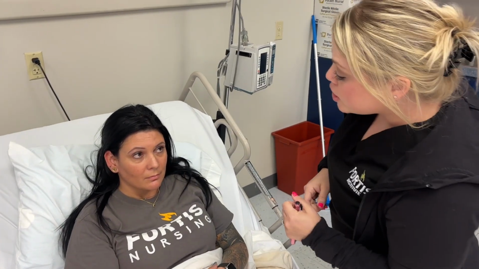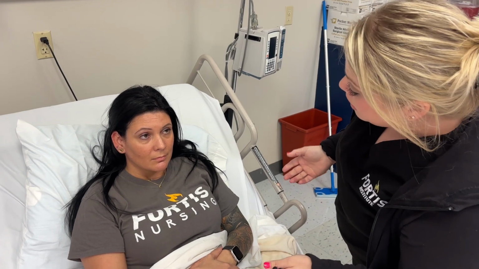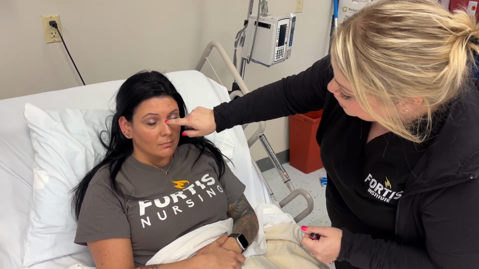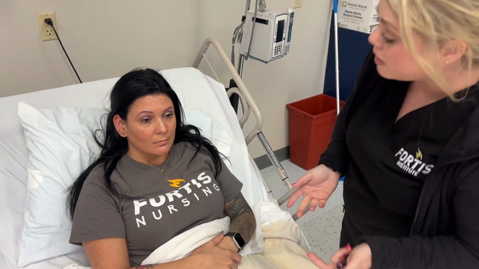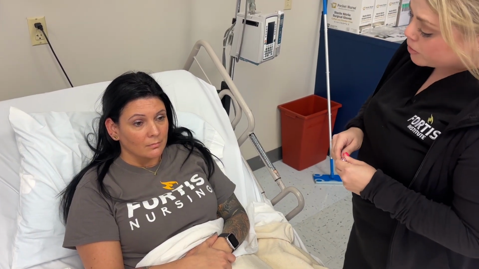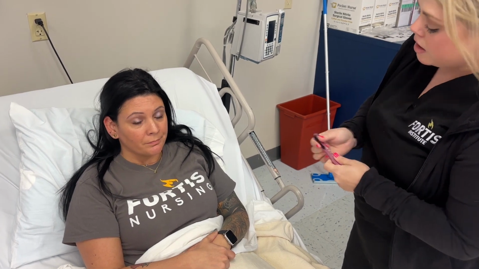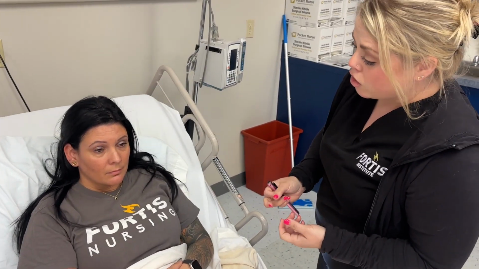So I want my patient to, again, look at me straight on. I'm assessing her septum, which is this piece of cartilage right here. It does appear midline from the outside. Have you ever been told that you have any septal deviations or polyps? No. Okay. So I do want to look inside of her nostrils.